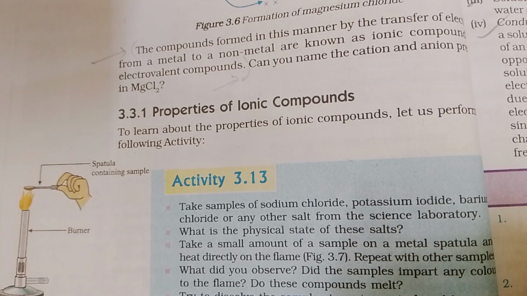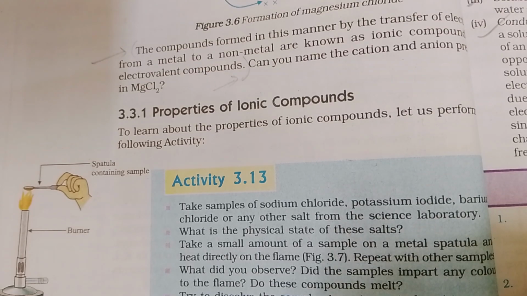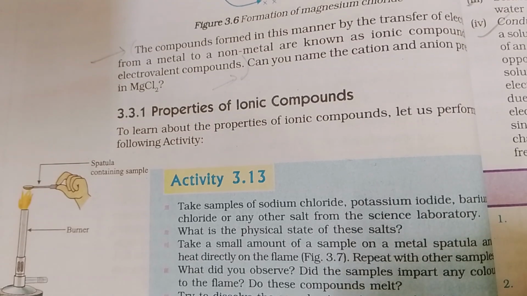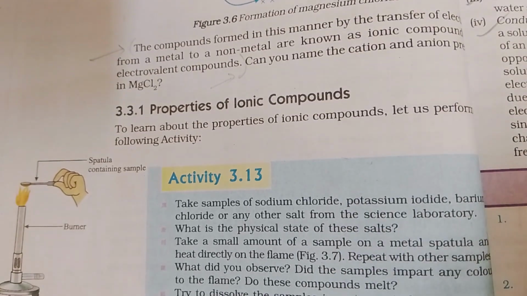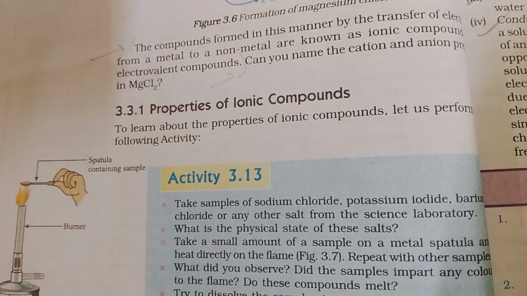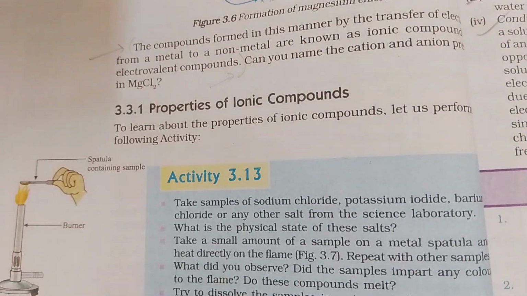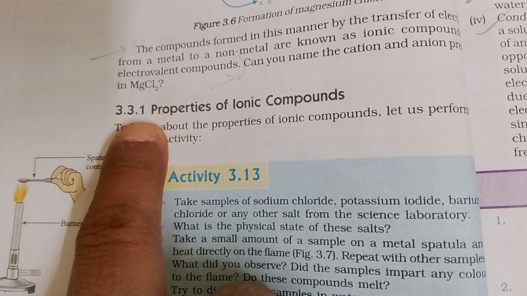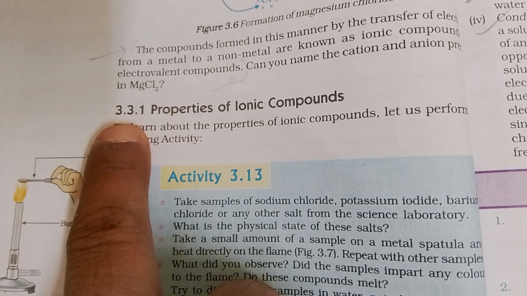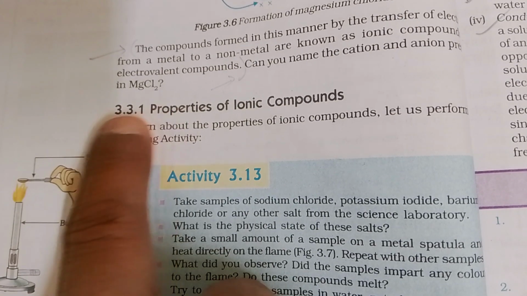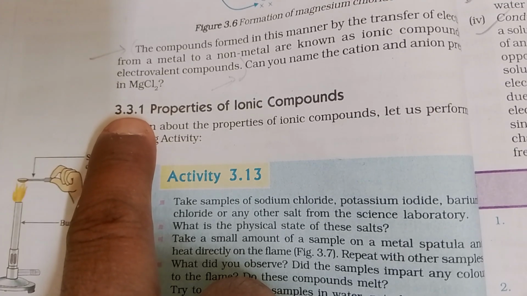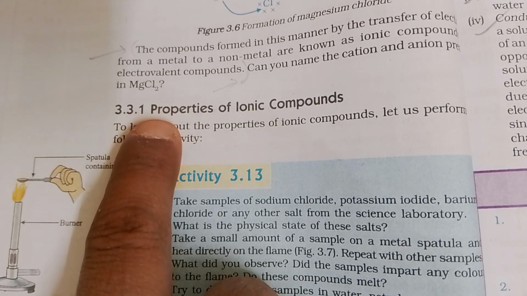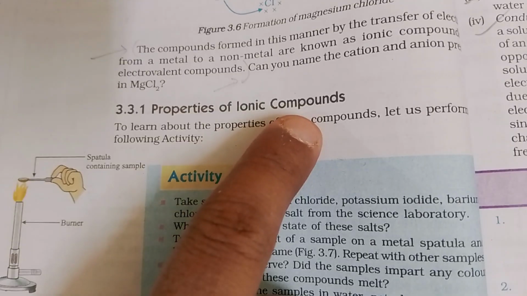Today in this video, class 10 SSLC, subject science, subject code 83E, chapter metals and non-metals. Here in this chapter, section 3.3.1, I repeat, 3.3.1, properties of ionic compounds.